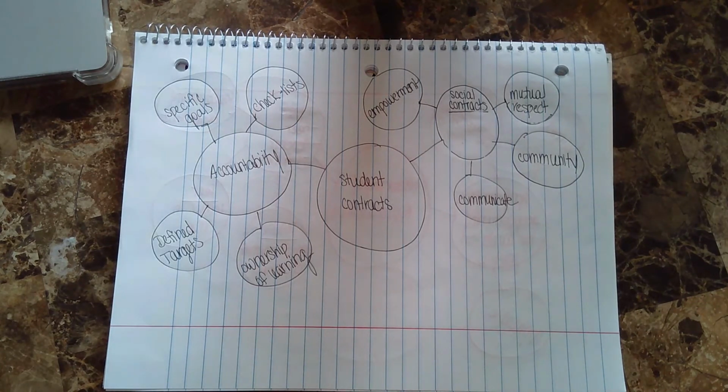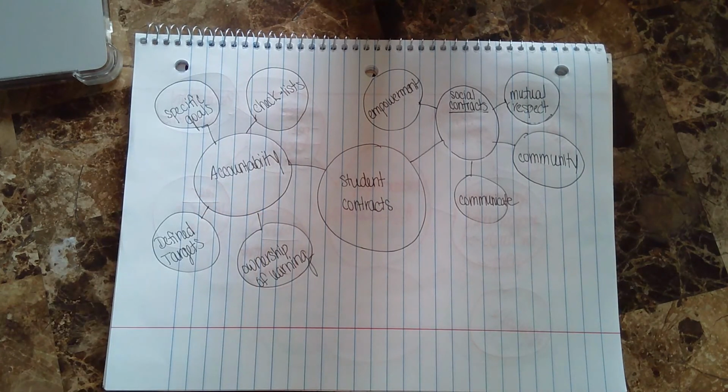It helps people communicate with each other, and it gives the students a sense of empowerment, and they take ownership for their behavior and their learning in the classroom. Again, for academics, it gives students accountability. It helps them set specific goals and checklists and define targets, and it gives them that ownership of their learning.